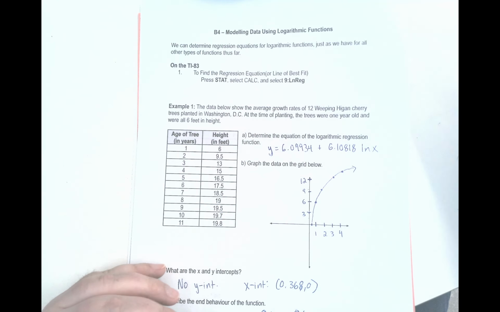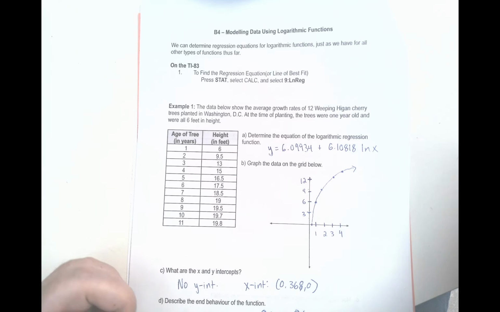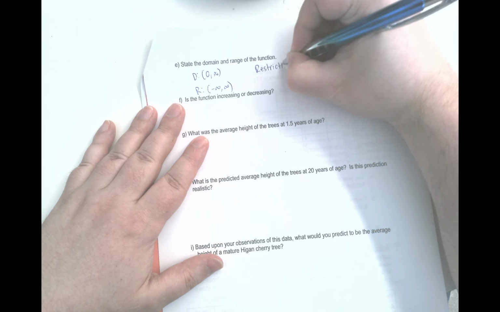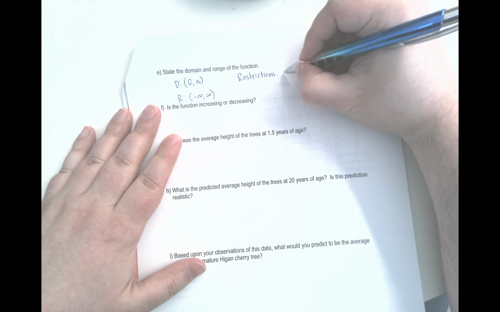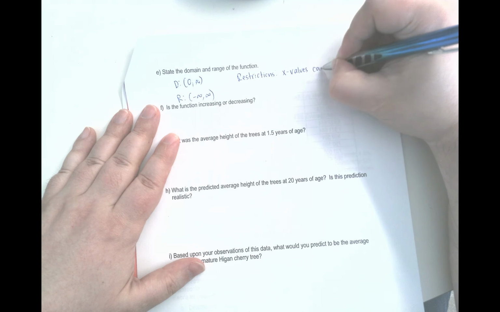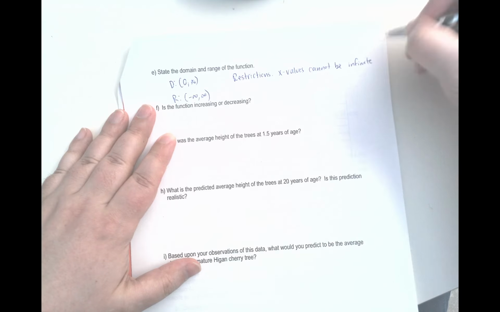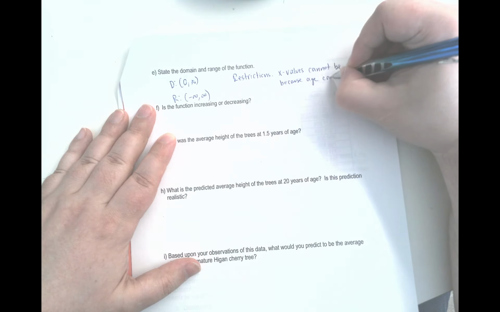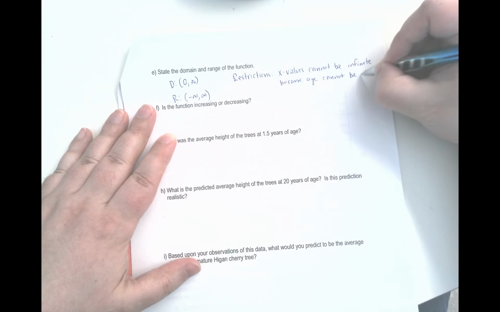So for example, if we're talking about the age of a tree, age can't be a negative number, which is already reflected in our domain, but the age of the tree is also not going to be infinite. So if a question does ask you about restrictions, you could say that the x values cannot be infinite because age cannot be infinite. Okay, so that kind of restricts our domain.